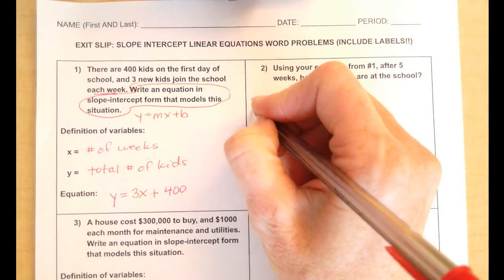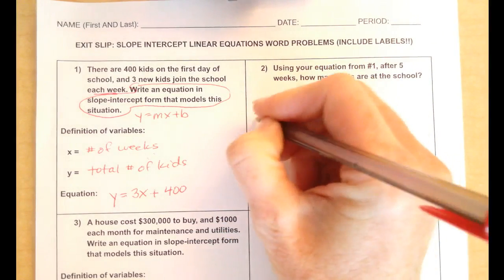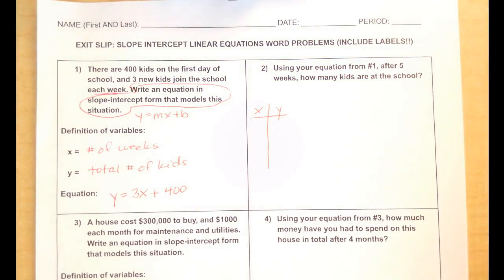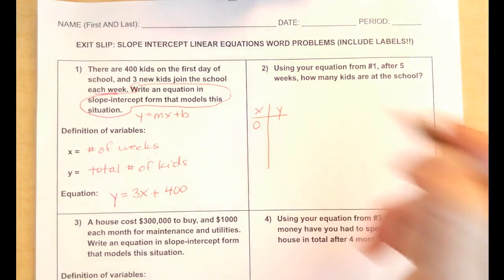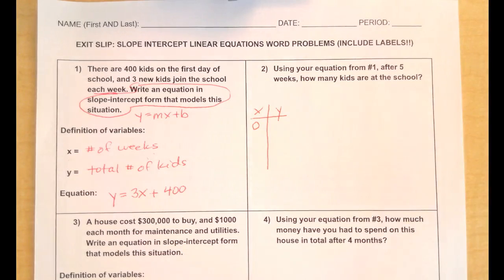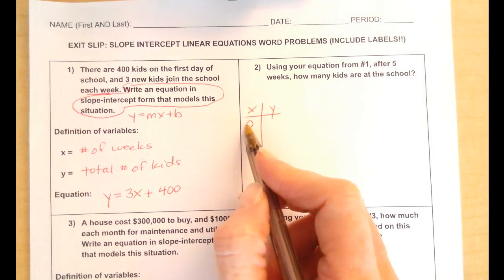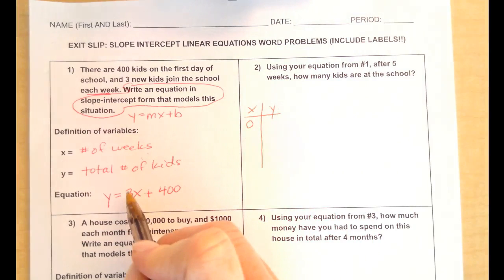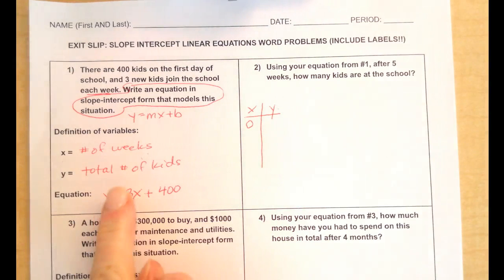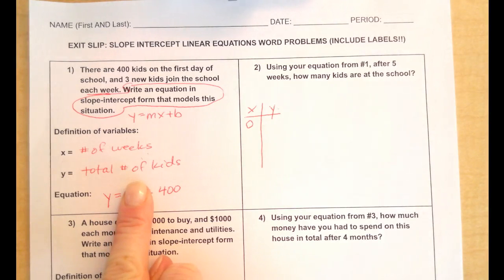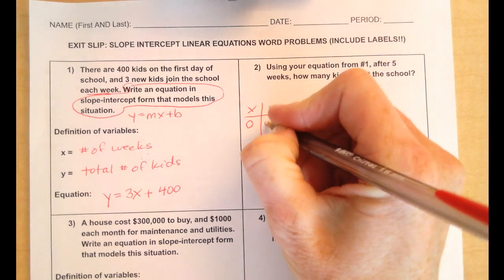Okay? And just so this makes a little sense to you, one way to think about this could be using a table. Okay? So for example, if I have no weeks have passed, I'm at the beginning, right? How many total kids would I have? Well, I put 0 in for X. 3 times 0 is just 0, right? There's no kids that have been added. It's the very start of school. So the total number of kids I have at 0 weeks, the start of school, is 400.